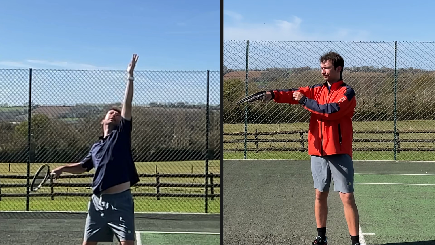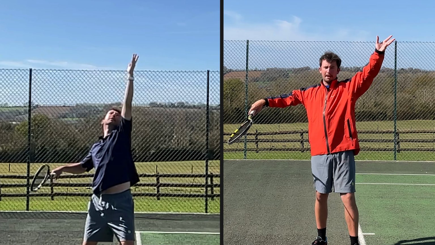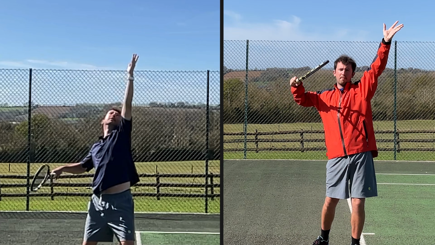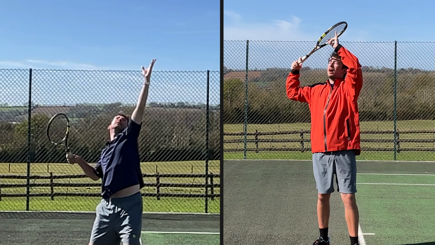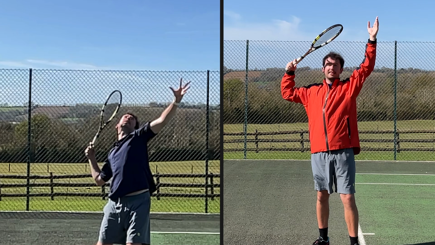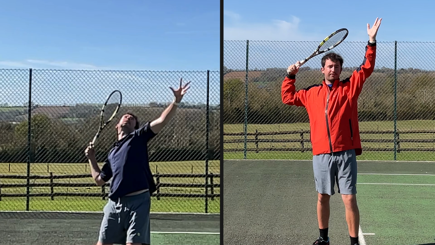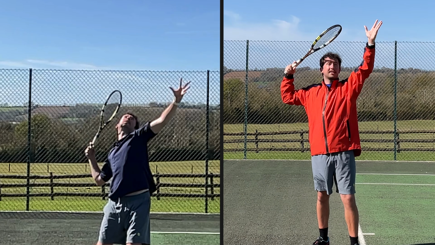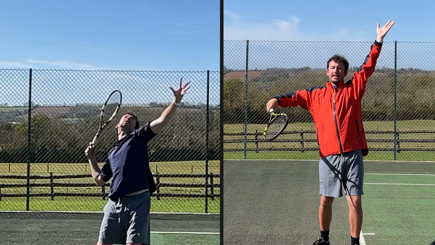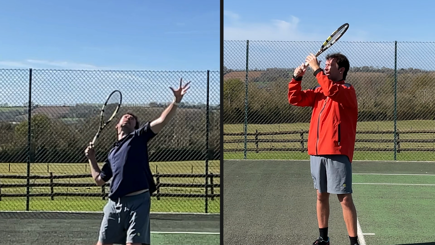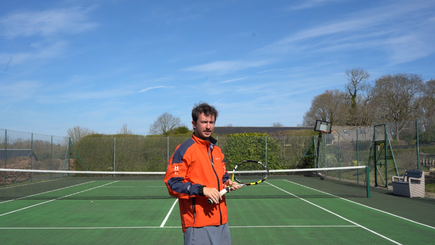Now, from here, what you're going to see, I'm going to initiate the right to left, and as the racket starts to move over my head, see where the palm and strings are pointing. They remain relatively closed. This is a very important factor, and I'll explain to you why in a second. But as the racket goes over my head, the strings are closed and the knuckles of my hand are pointing up to the sky.